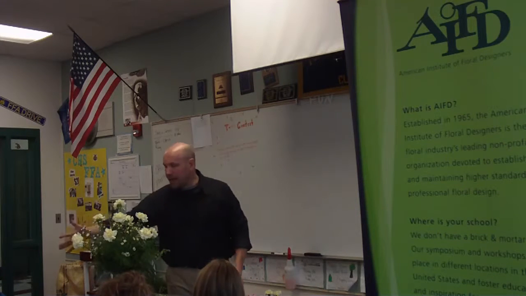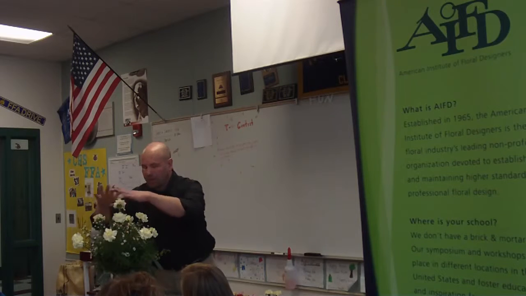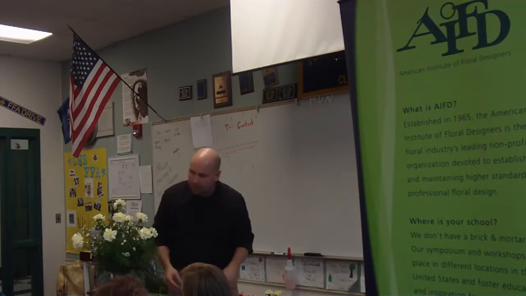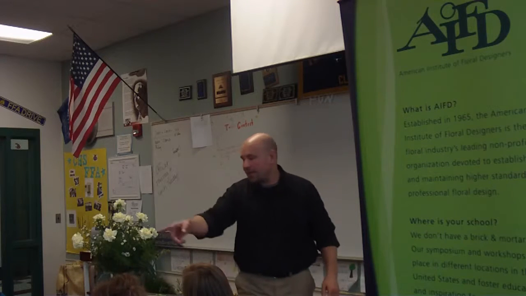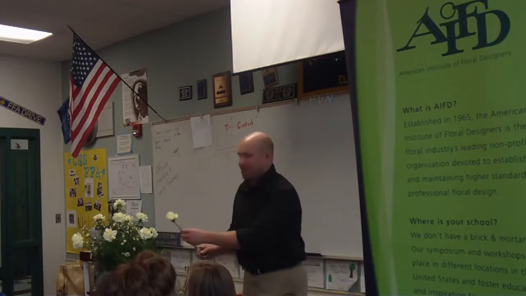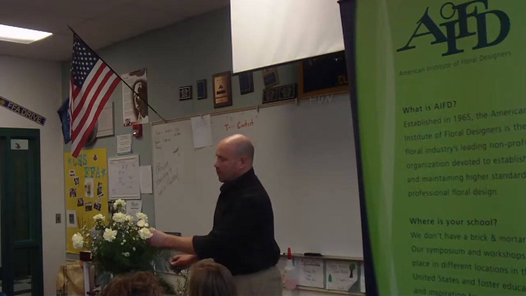Notice the shape. Very similar to those carnations. Notice we have a nice round dome shape. Talk about rhythm in the bouquet. Between the space of the flowers, there's approximately the same size. Look at that yellow carn. There's approximately the same size as one flower as you're looking through that.